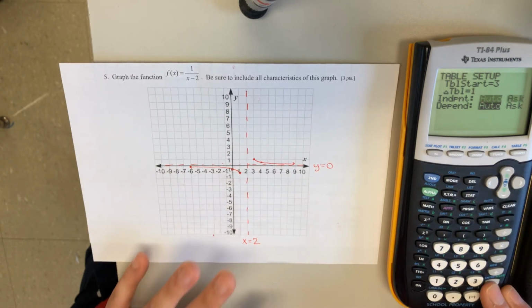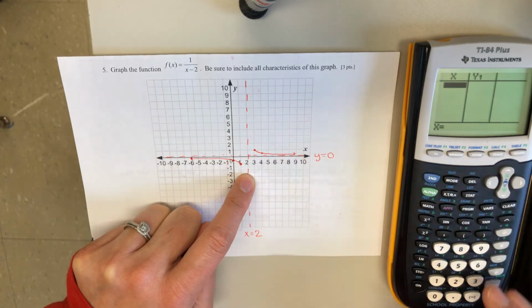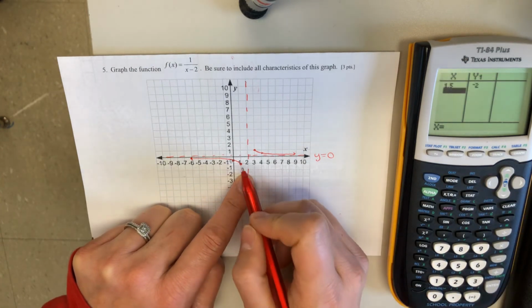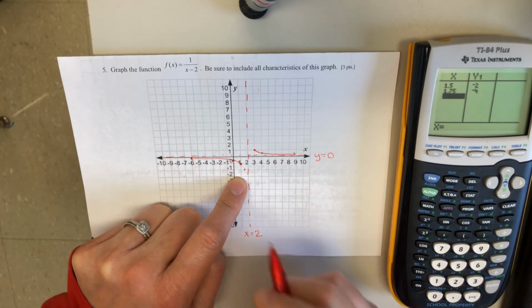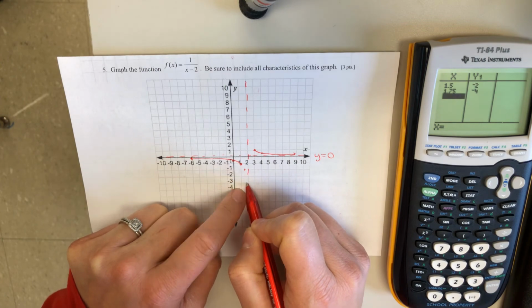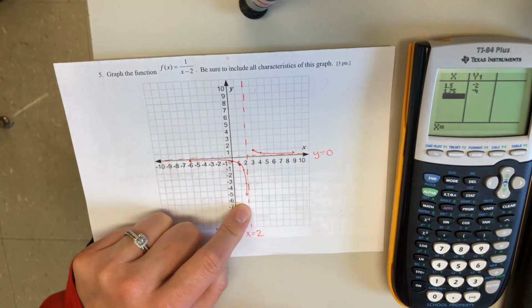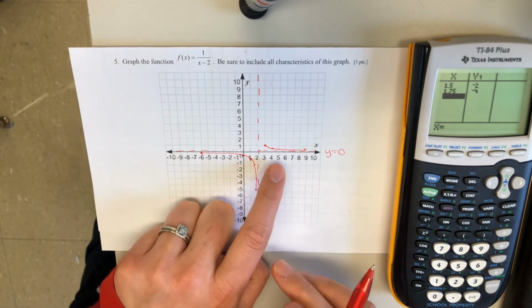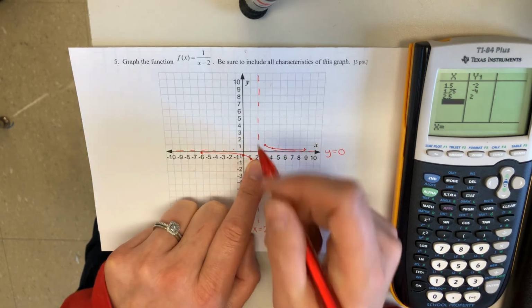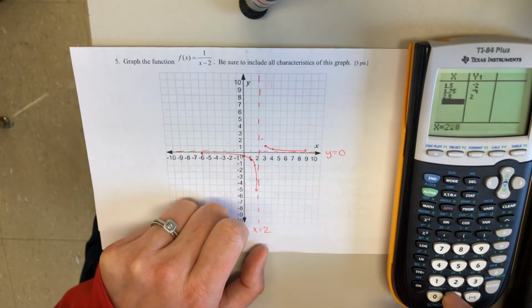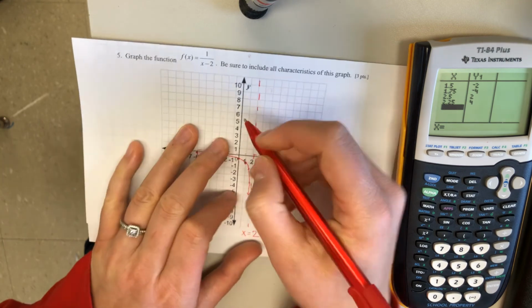We could have tried things that are between 1 and 2, getting closer to 2. So like 1.5 is at negative 2. 0.75 is at negative 4. I don't think I can even squeeze anything else in there, but I can see we're getting close to, but never hitting that asymptote, okay? And then I can also go between 2 and 3, but I still want to get close to 2. So like 2.5 is at 2. 2.25 is at 4.